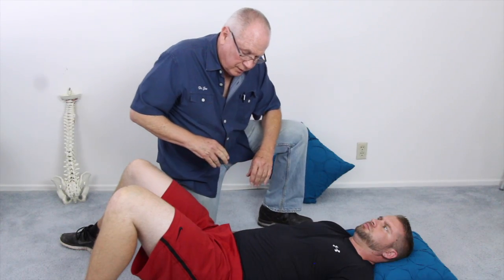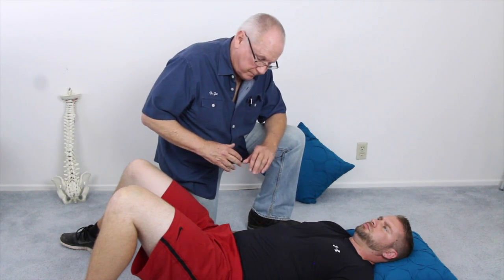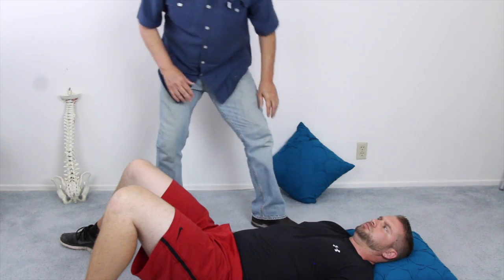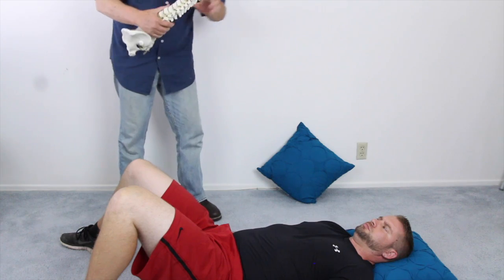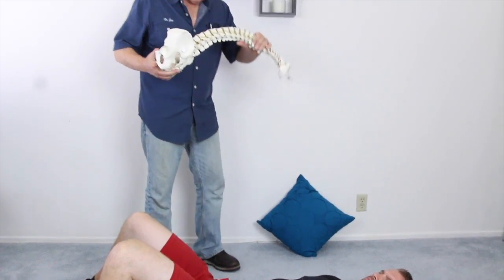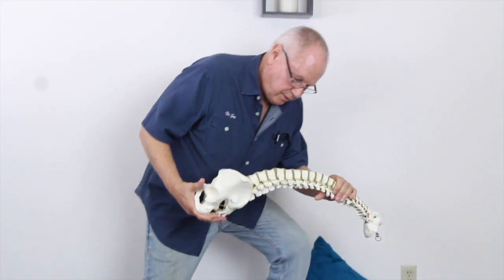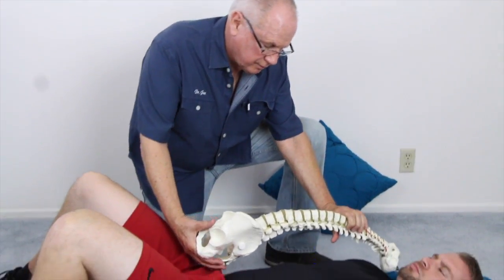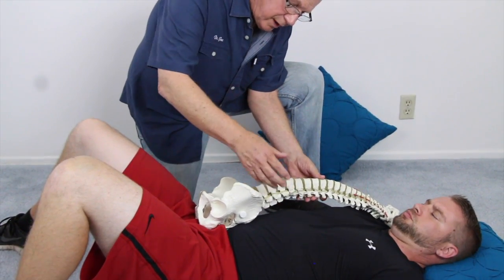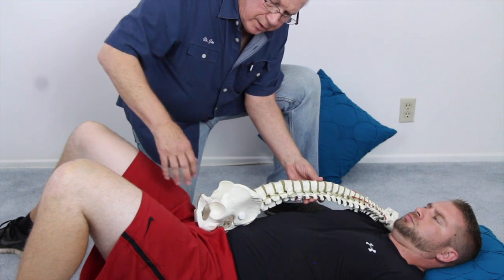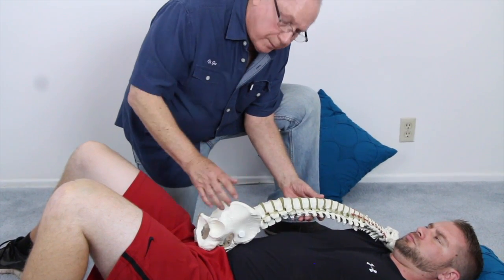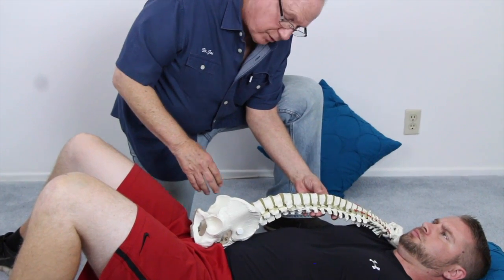So what you're going to do is something called a pelvic tilt. With a pelvic tilt, you're flattening your low back to the surface of the floor. So we're going to use the skeleton right here. I'm going to put it on top of Chris, and this is the way his low back looks. We have the knees up in this position here because it acts to flatten and open up the low back a little bit and take some of the pressure out.